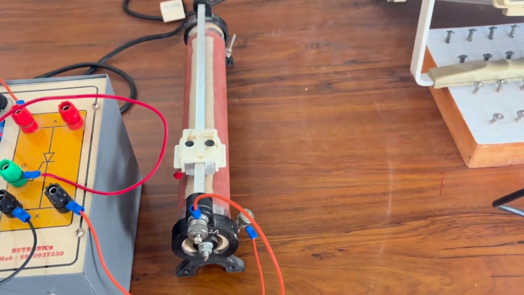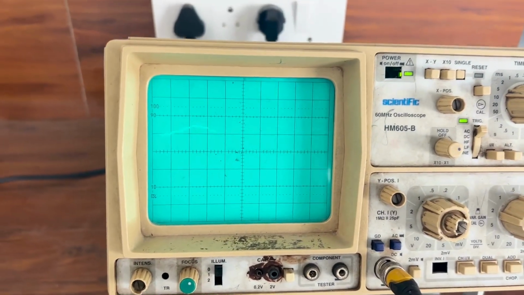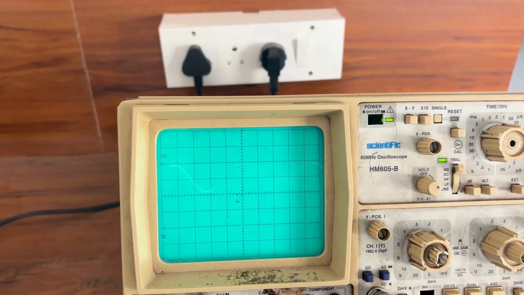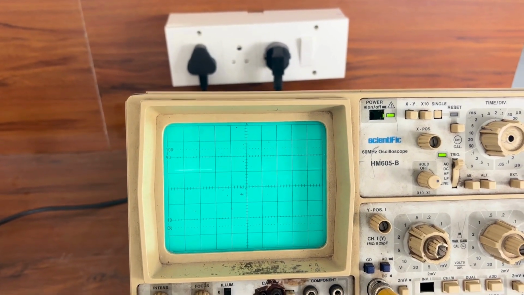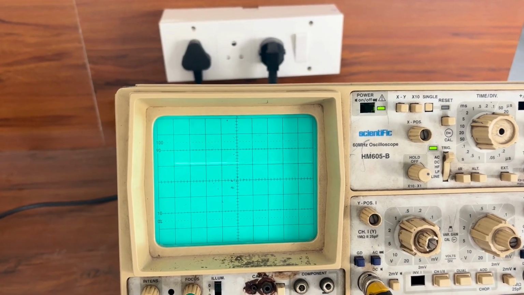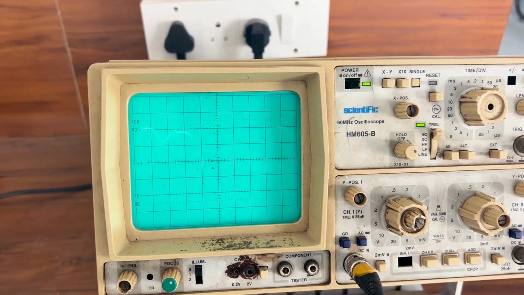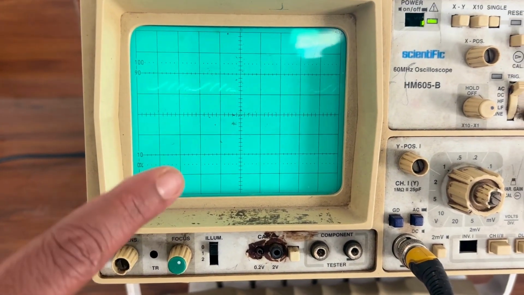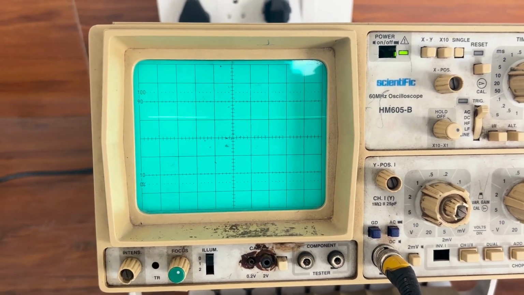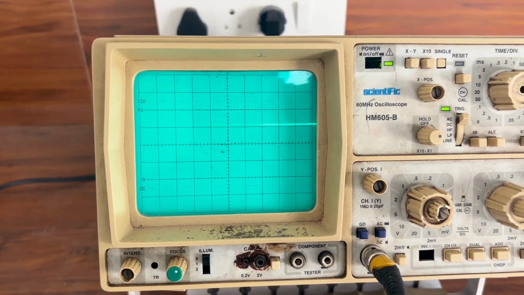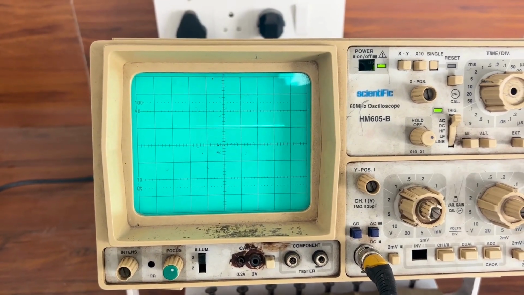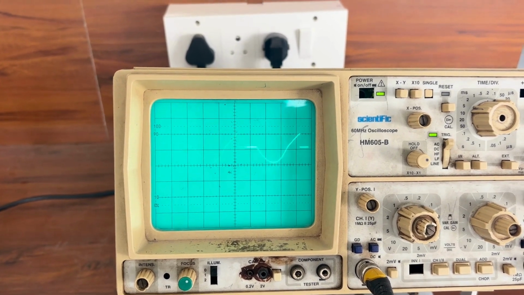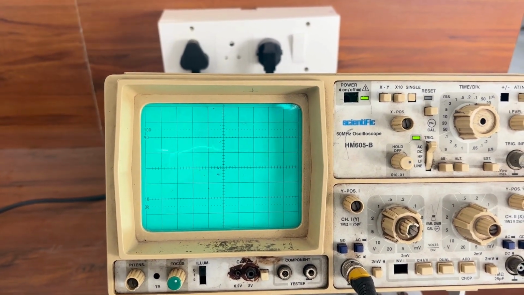So now let us observe the waveform in the CRO across the source, that is AC. This is the waveform. Then we need to check across the bridge rectifier. This is the waveform across the bridge rectifier, and this is the waveform across the Zener diode. This is the waveform across the capacitor, that is charging and discharging. Then we check across the pulse. This is the waveform across the pulse, this is the waveform across the SCR, and this is the waveform across the load.